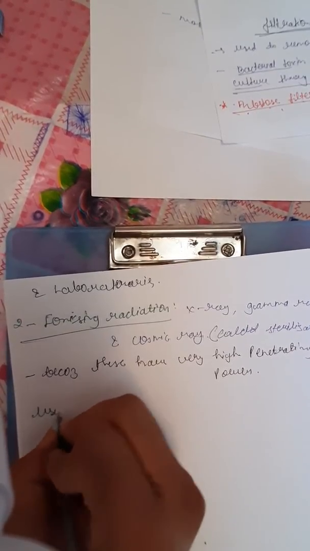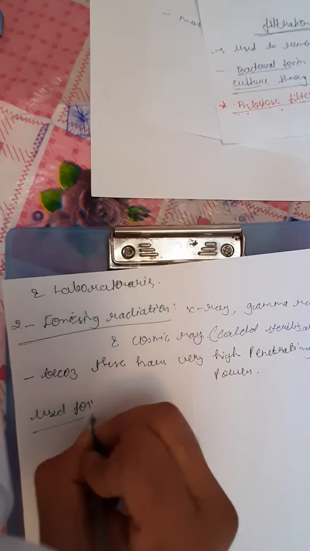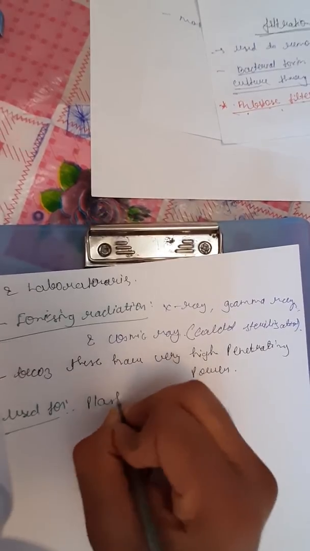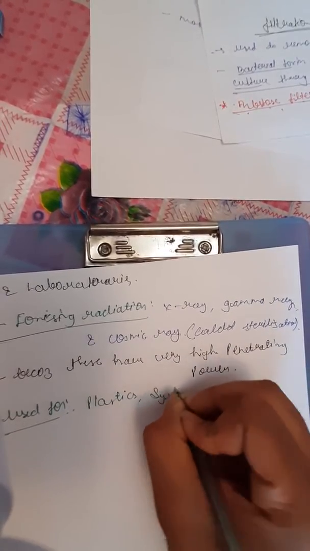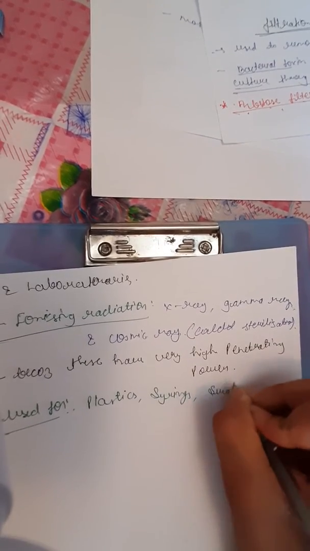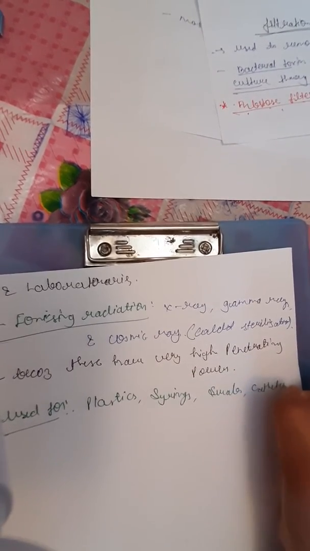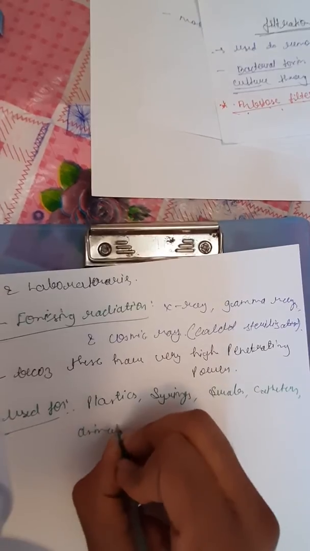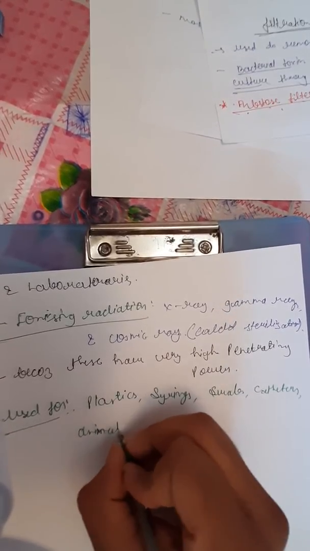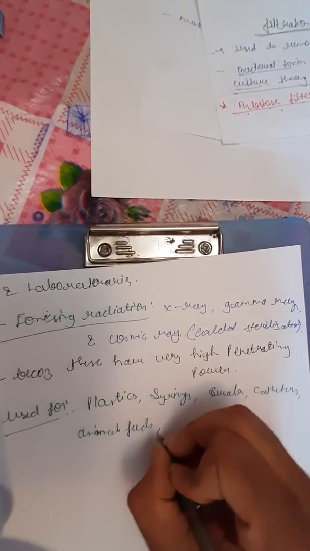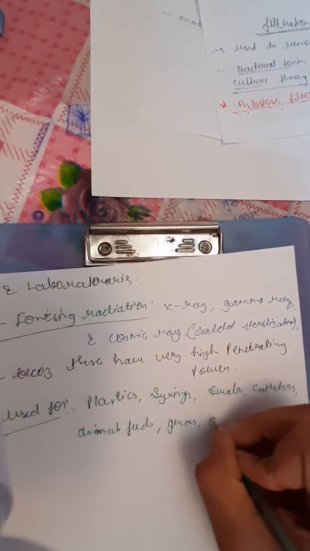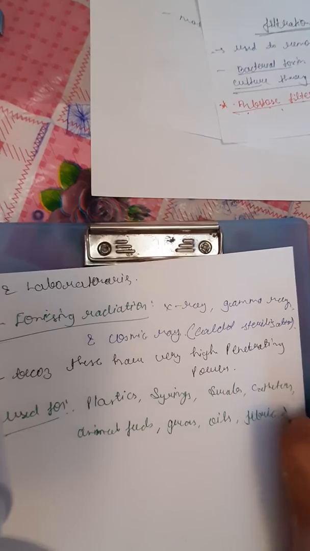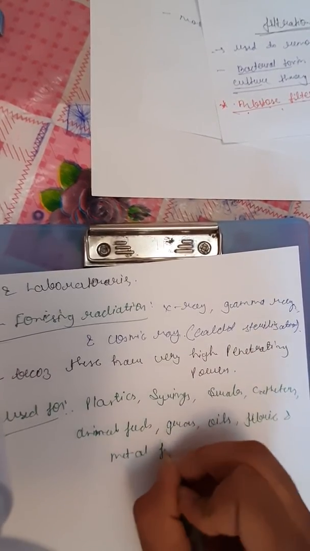They are used for plastics, syringes, swabs, catheters, animal foods, grease, oils, fabric, and metal foils.